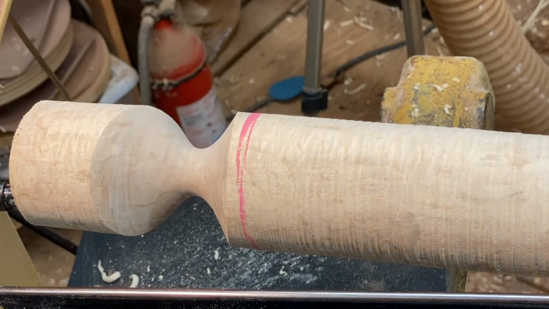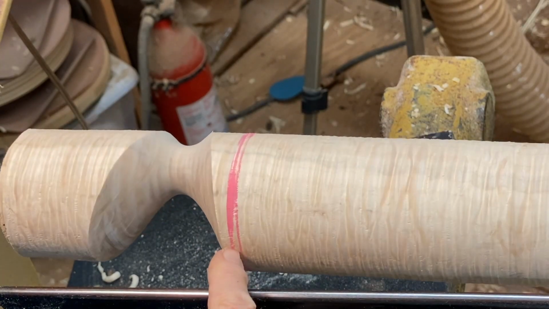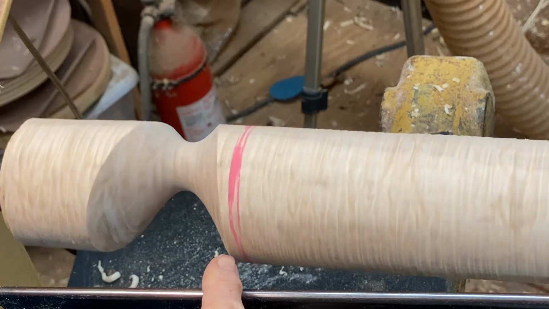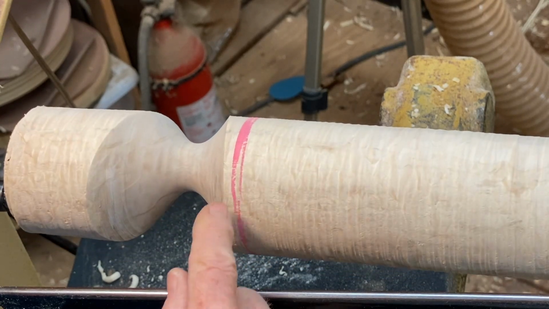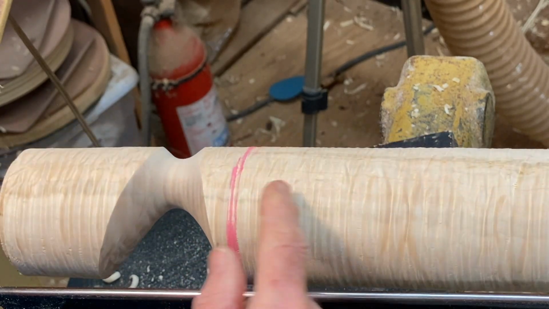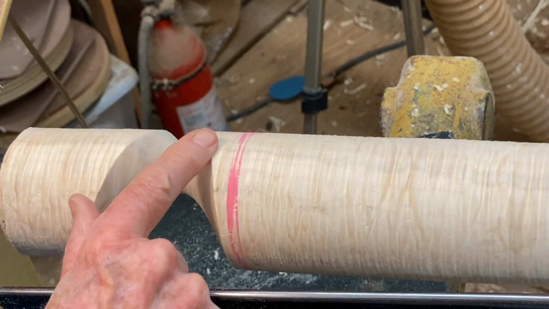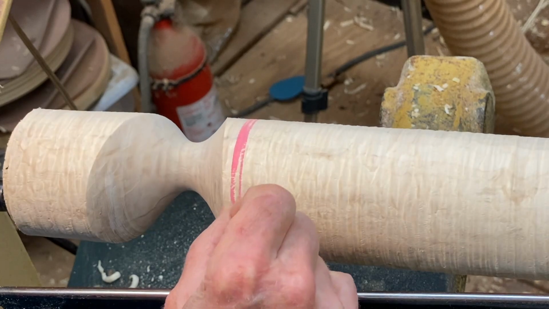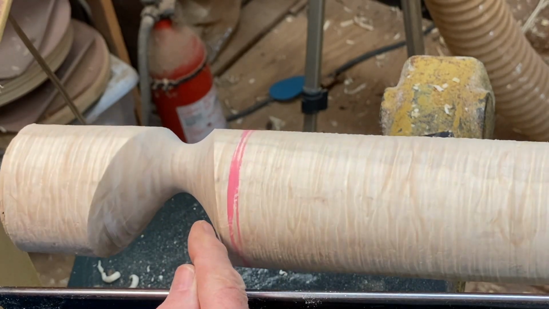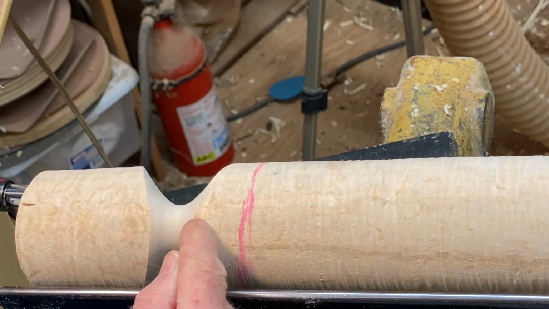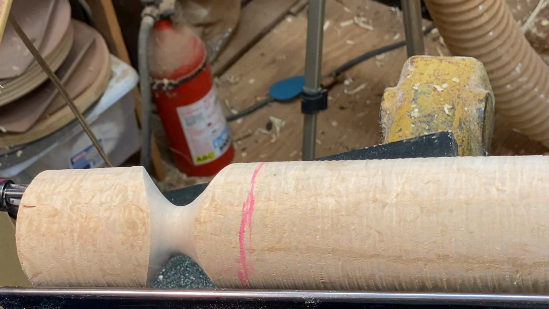Now my next cut on the second axis is going to be right here. So I'll start right about here, but as you can see, the cut will go this way, and I'll have all of this wood to remove if I want a crisp edge. So I'll start here, and then I'll back the cut up so I can eventually capture this edge as well.